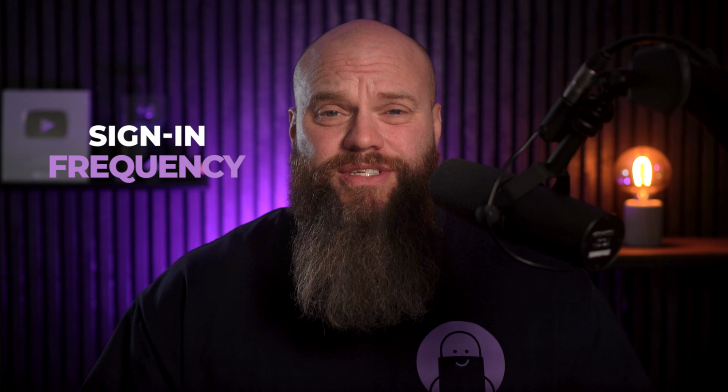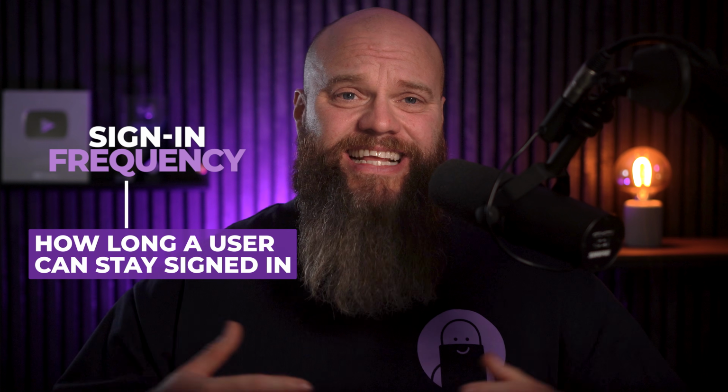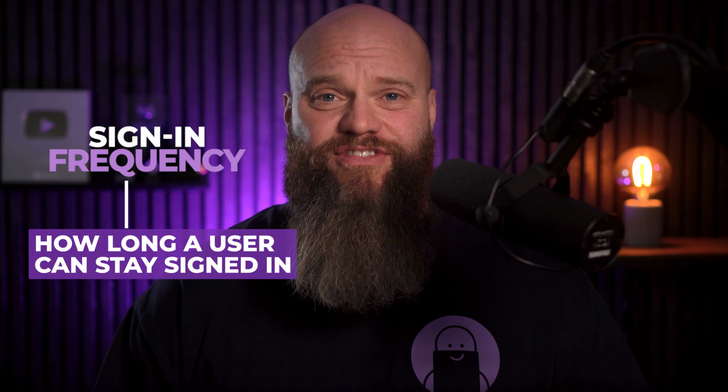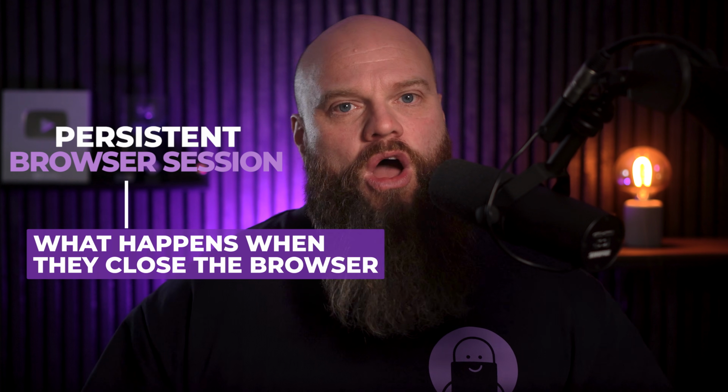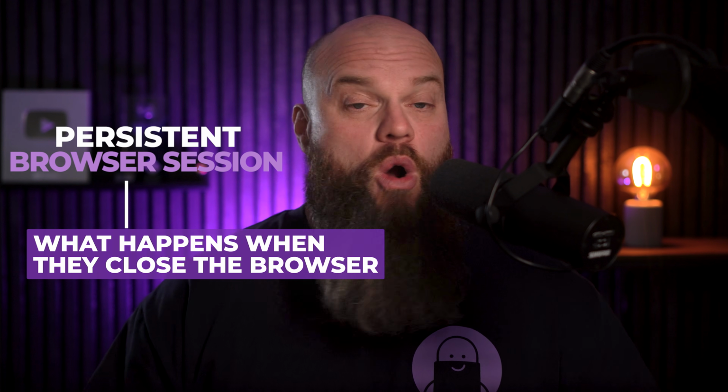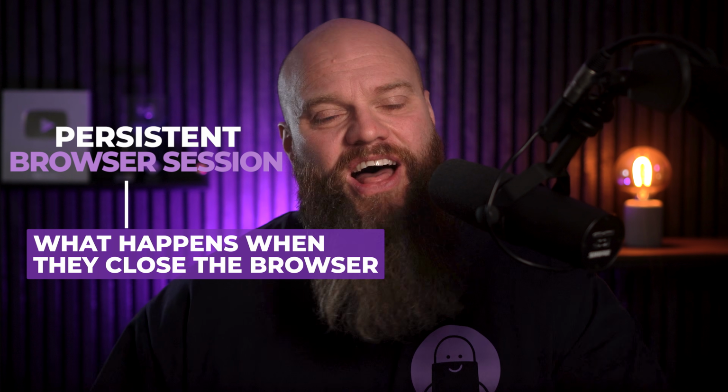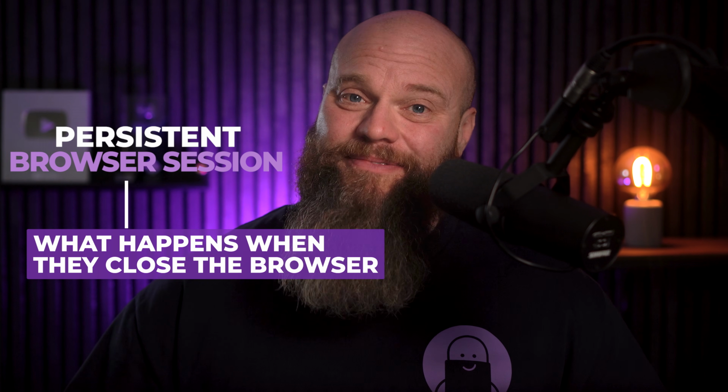The sign-in frequency decides how long a user can stay signed in before Microsoft 365 asks them to re-authenticate. The persistent browser session, on the other hand, decides what happens when they close their browser, whether they stay signed in or whether they have to log in again next time. So, for example, you might want your staff to stay signed in for a normal working day, maybe 8 hours, but make sure that closing the browser always signs them out. Let me show you how to set that up.